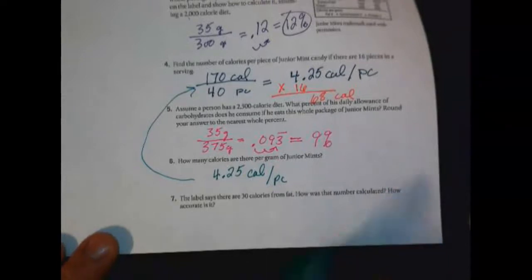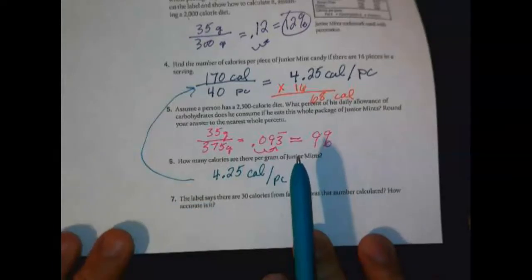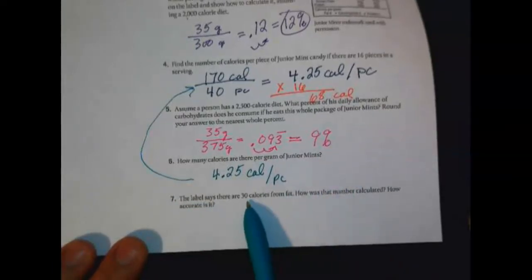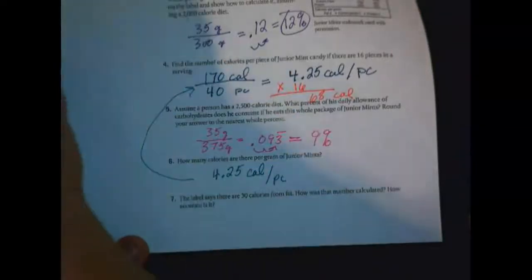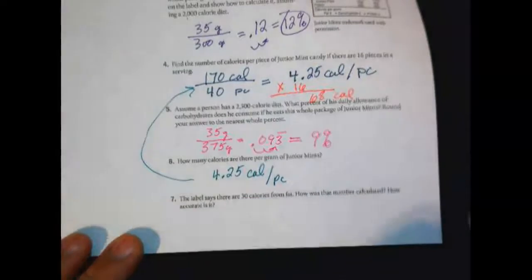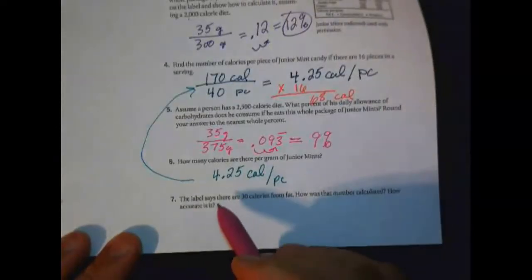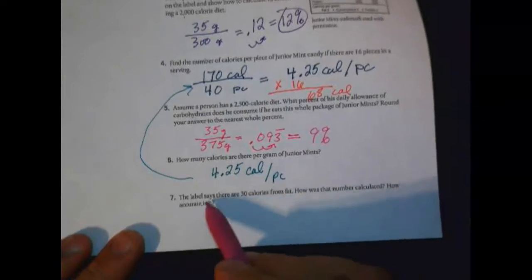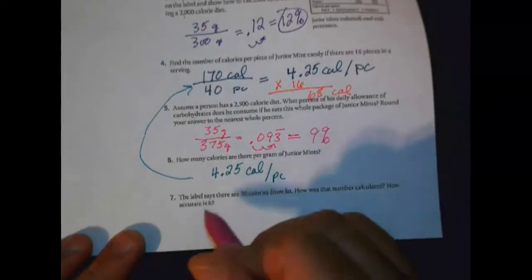And number 7. The label says there are 30 calories from fat. How was that number calculated and how accurate is that? Well, let's see. To get this 30, just kind of reason this out a little bit. We're going to take the calories from fat. The label says it's 30 calories from fat.